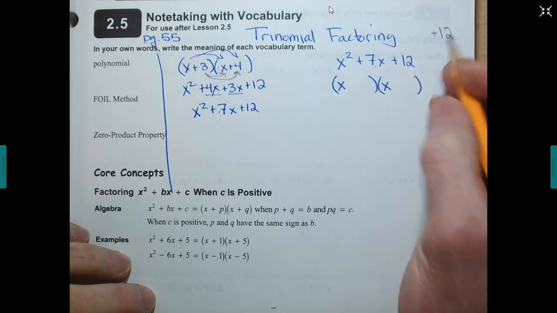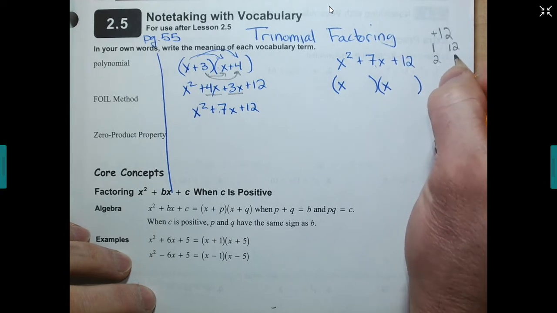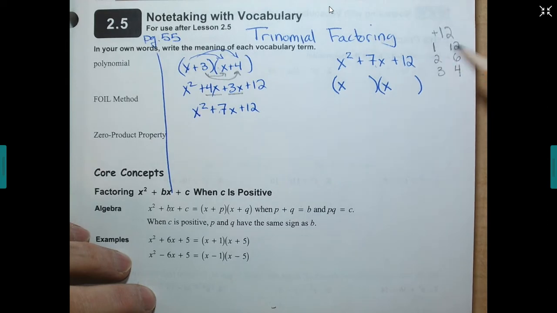Things that multiply to make 12 are 1 and 12, 2 and 6, and 3 and 4. 1 times 12 is 12, 2 times 6 is 12, 3 times 4 is 12. Now I have to figure out which of these combinations gets me 7.